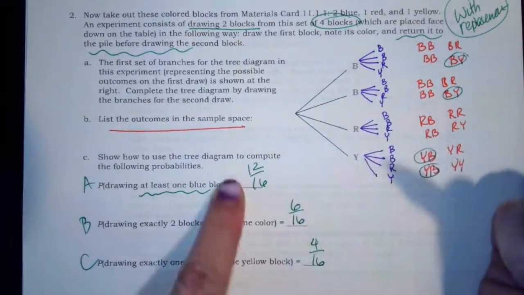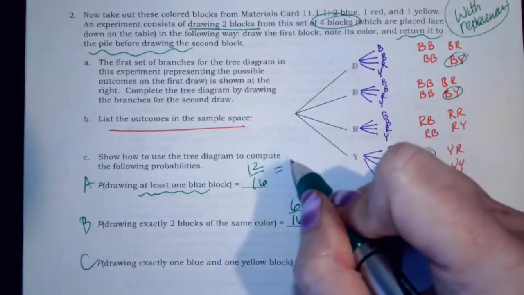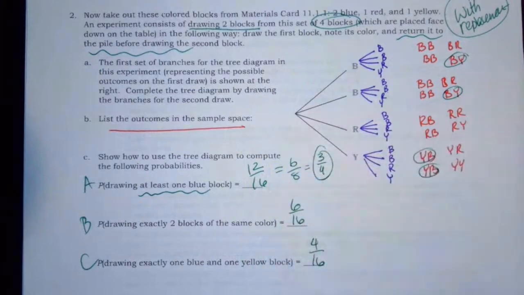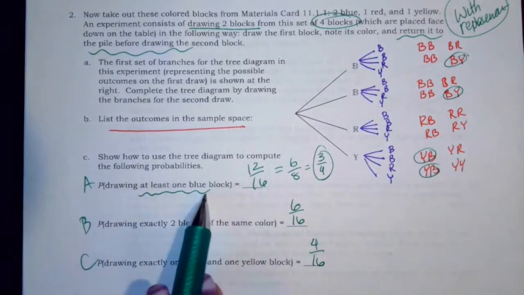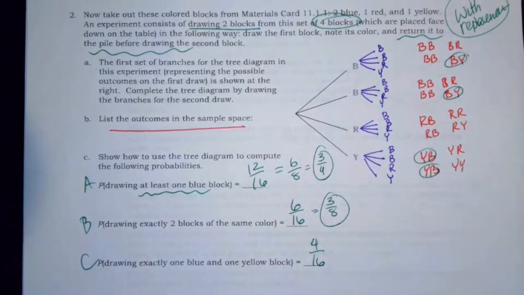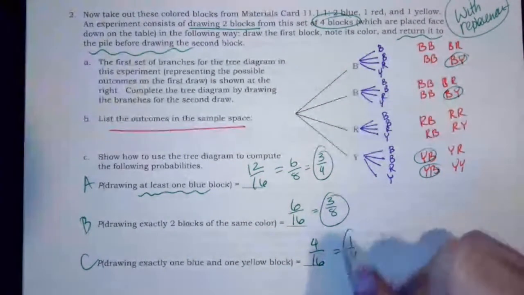And now that we have confirmed that we've got the counts right, we can go ahead and reduce. If I reduce by 2, I have 6/8. I can go again. Lowest terms here would be 3/4 for the probability of drawing at least one blue block, 3/8 for drawing exactly 2 blocks of the same color, and then for C, it would be 1/4.